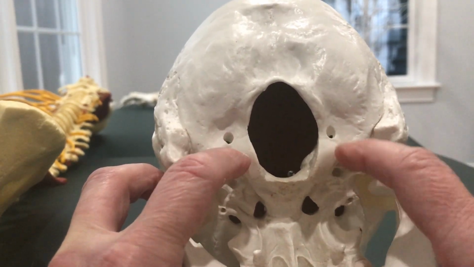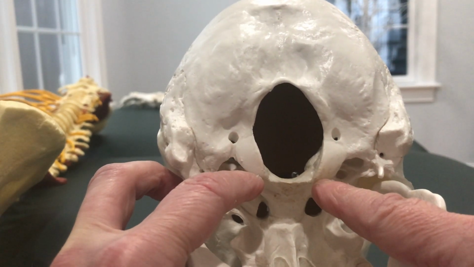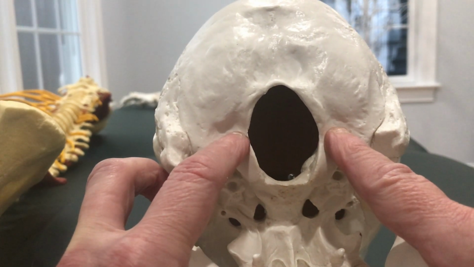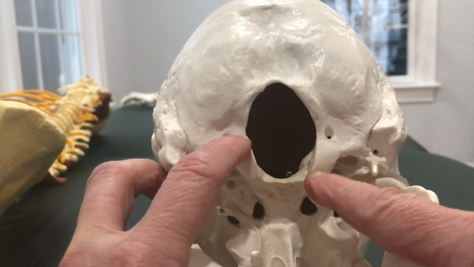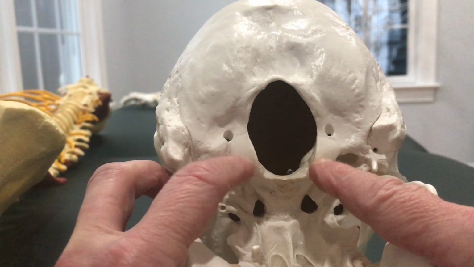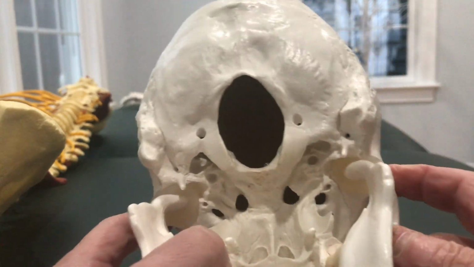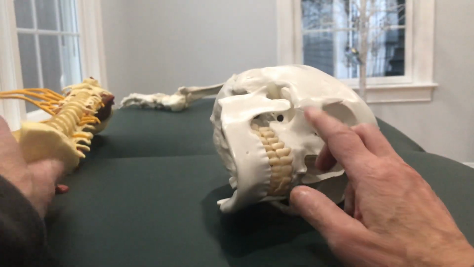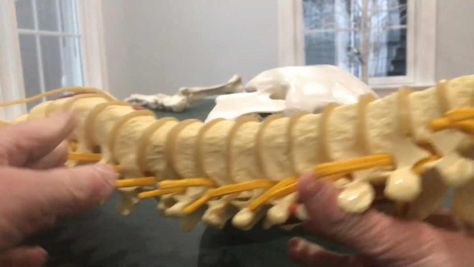And these occipital condyles here are going to articulate with the superior articular processes of C1. So that's kind of how you hold up the weight of your head. Okay, and just to further illustrate that, what we got here.